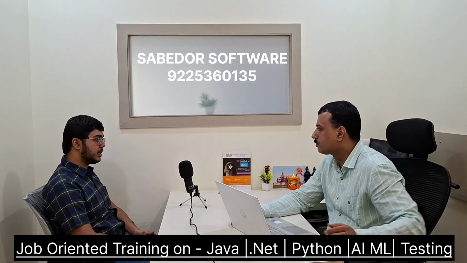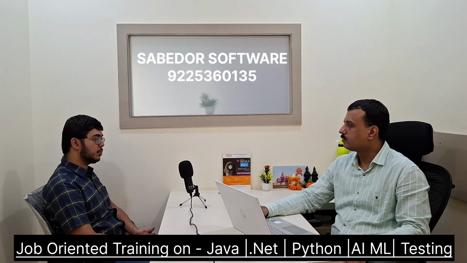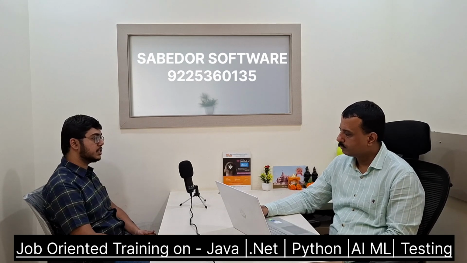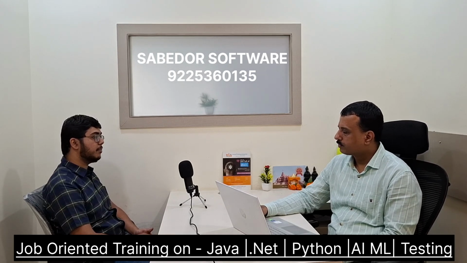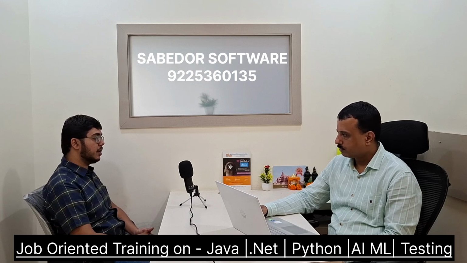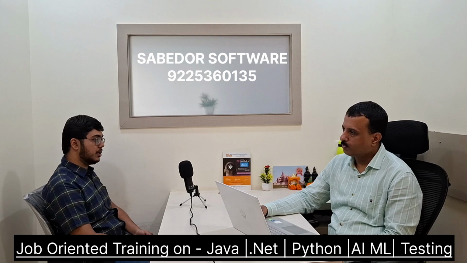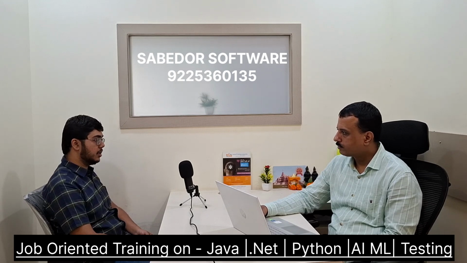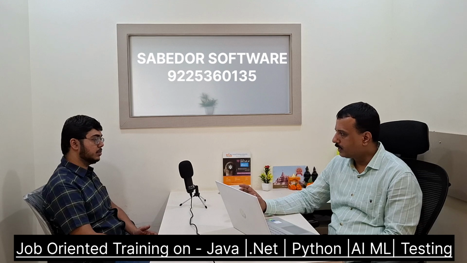So, types of inheritance in Java. Two types of inheritance are there in Java. First is single inheritance, which means one parent and one child class. And hierarchical inheritance means one parent class is having more than one child class. What is multi-level inheritance? Have you heard about multiple inheritance?